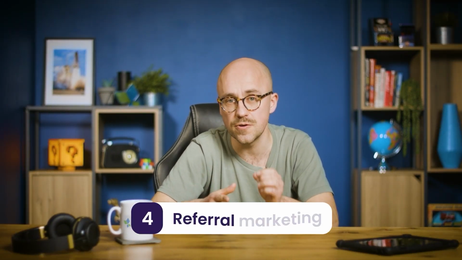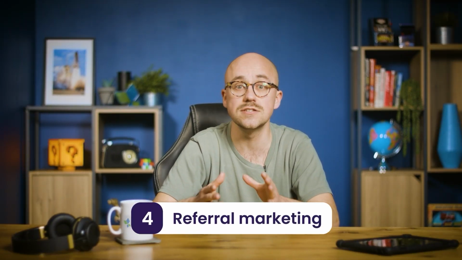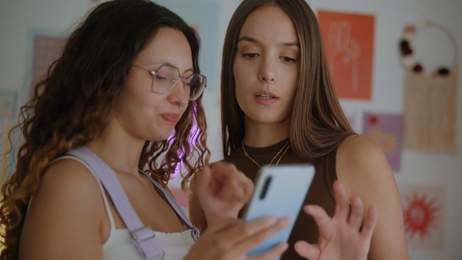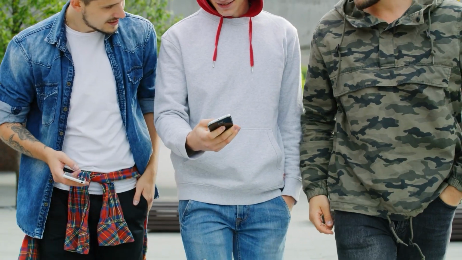Another way to acquire users is referral marketing. This means offering users rewards by referring their friends to your app. This is also where viral loops come in. You create something your users want to share with their friends, then their friends want to share it with their friends. You get where I'm going with this, right?